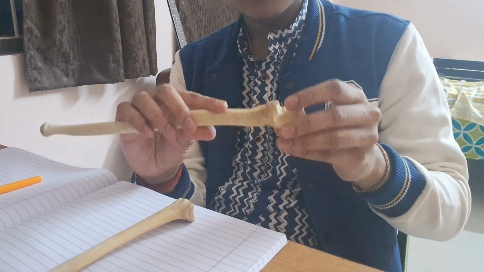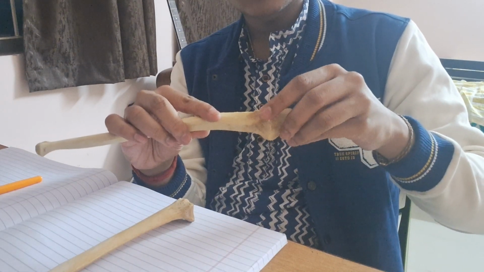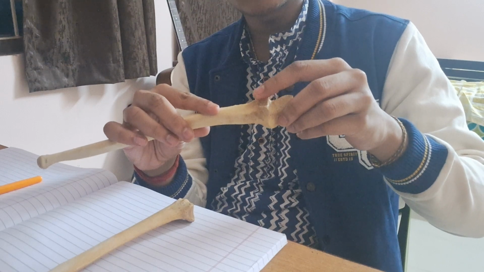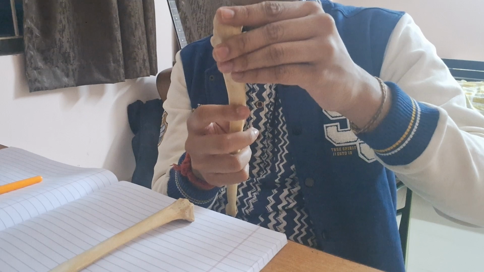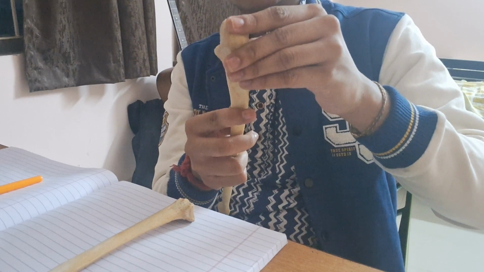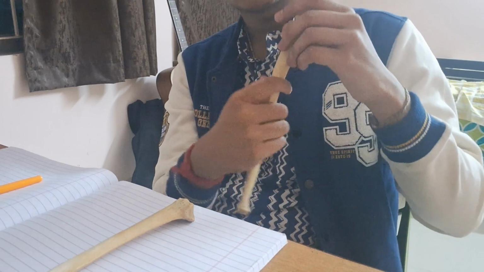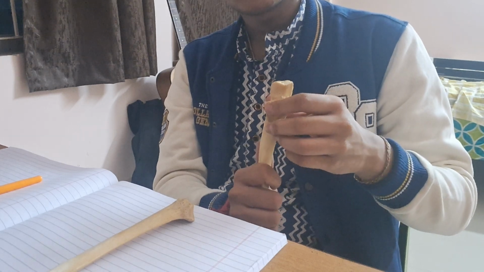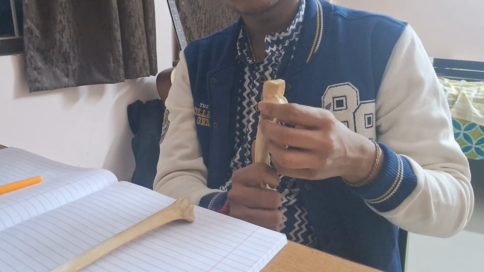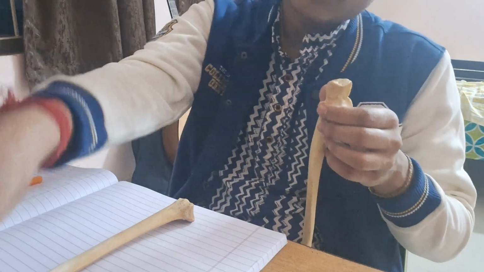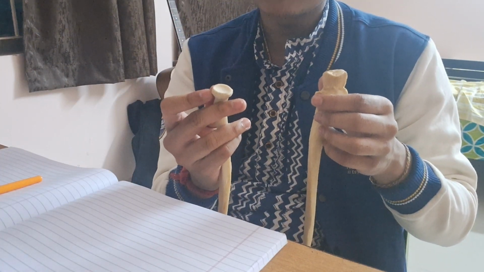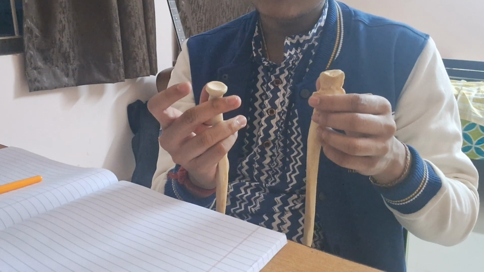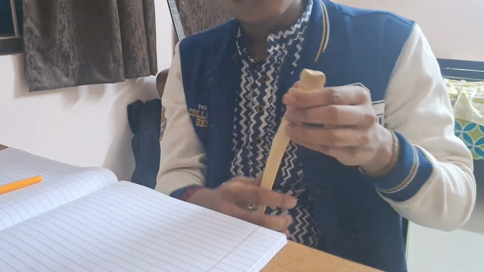Here you will be seeing another notch, just lateral to the trochlear notch, on the lateral surface of the coronoid process. There is another notch called the radial notch, which gives articulation to the head of the radius, forming which joint? Superior radio-ulnar joint. As I said, I'll talk about the joints later on.